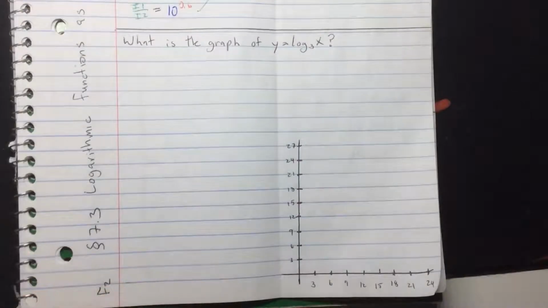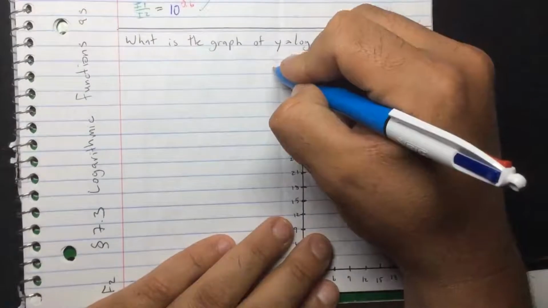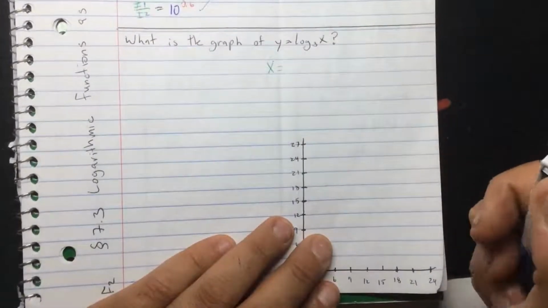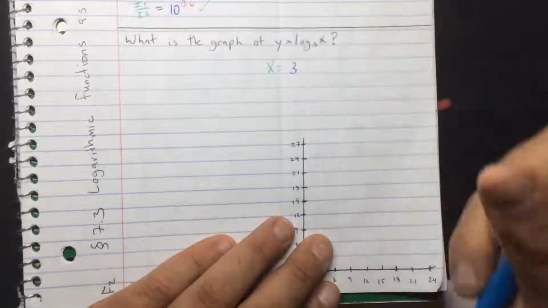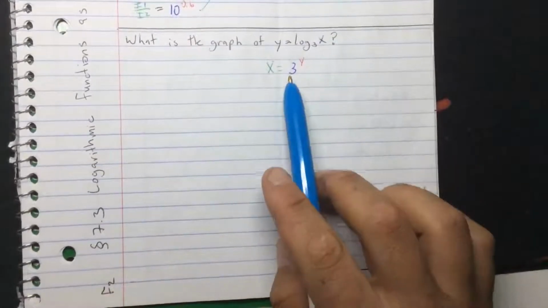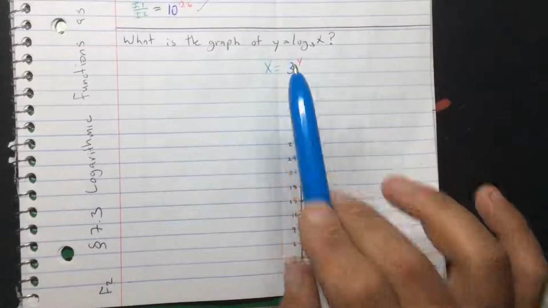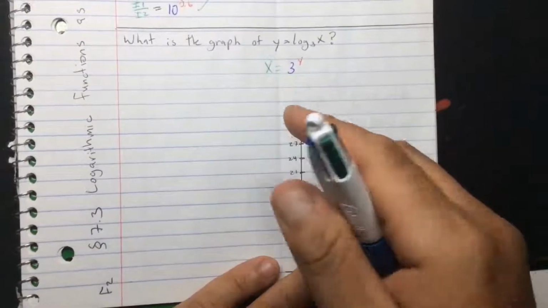Because we know this here already. By doing our work, we know this is going to be equal to 3, or x is going to equal our base of 3 to the y power. But the problem is that we don't know how to graph this. This is something that we haven't really worked on, but we do know how to graph this if we were to take the inverse of this.